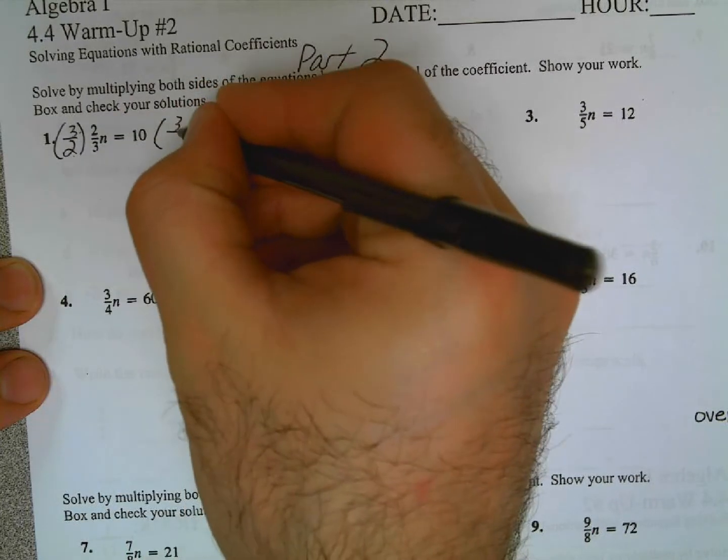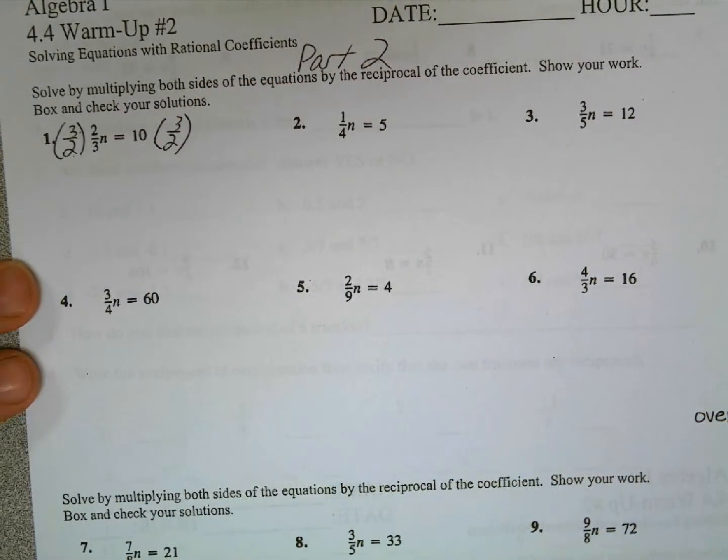Each side. Sorry guys, it's late. It's almost 5:11 here, I'm still at work.